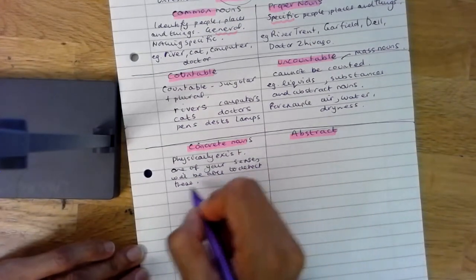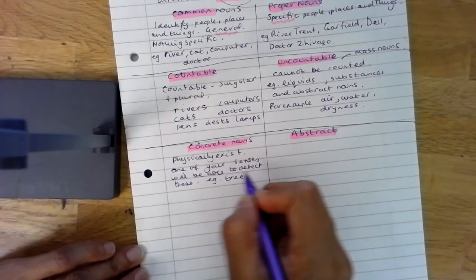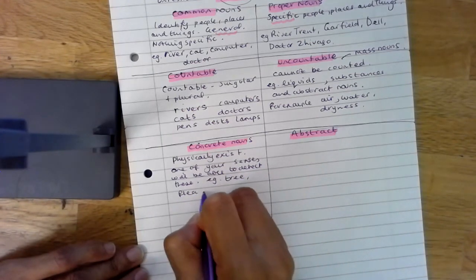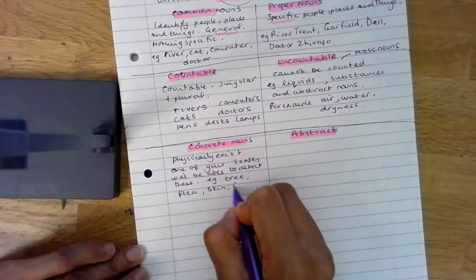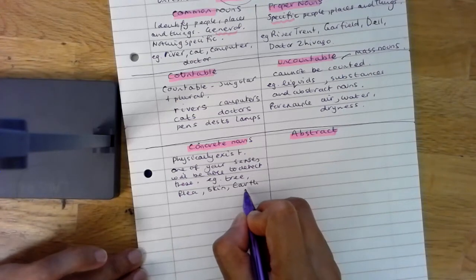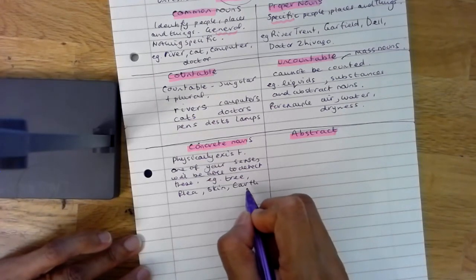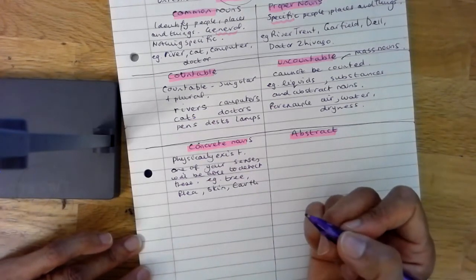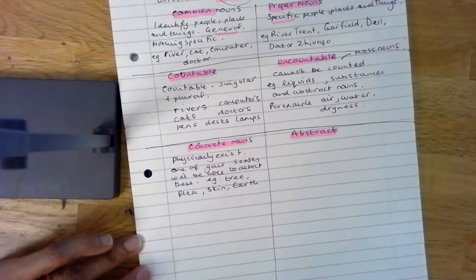For example, a tree, a flea, skin, earth. So even though you can't touch the earth with your hand, you can actually see it with your eye from a satellite. Okay.